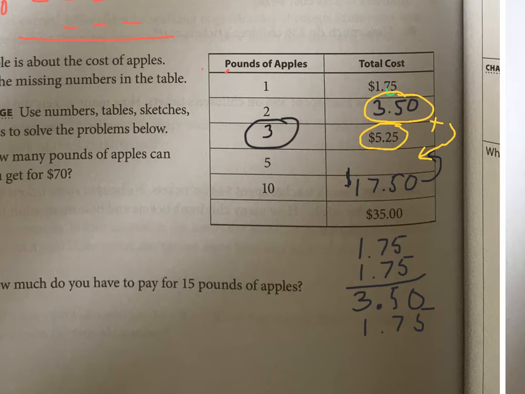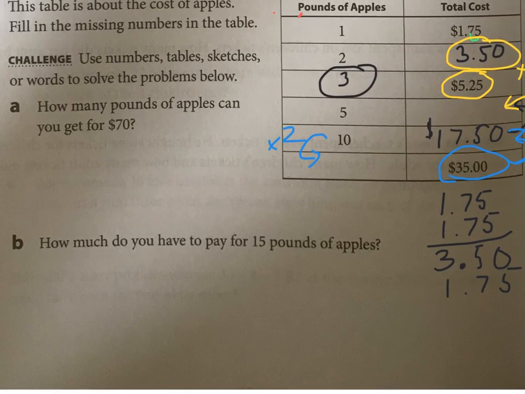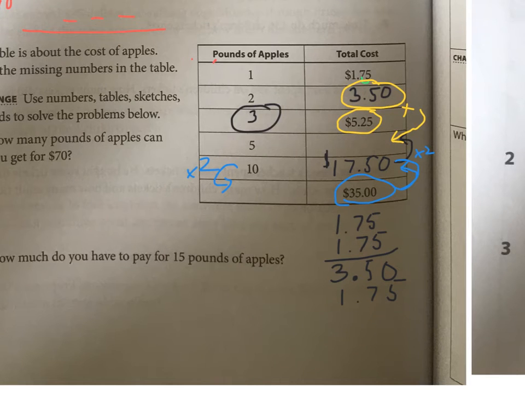But this 35 is twice of that, right? If you double $17.50, it's 35. So we just doubled that. This way, we doubled that. So all you need to do is double that one too, and you can probably figure it out. So, okay. How much do you need to pay for 15 pounds of apple? Okay, again, we're just combining here. So I would add 5 and add 10 together, and that's what you would pay for 15.